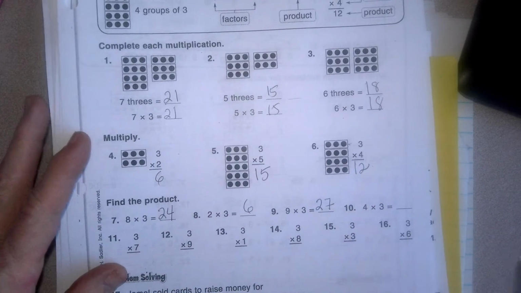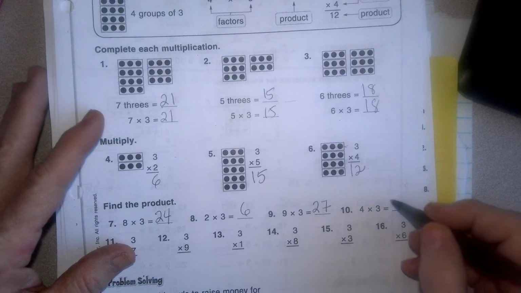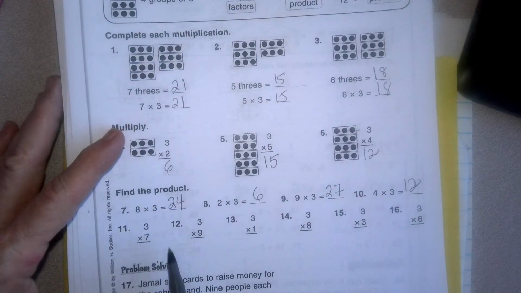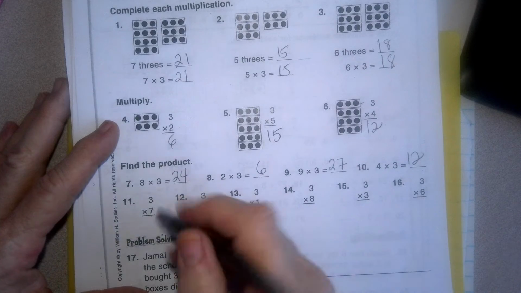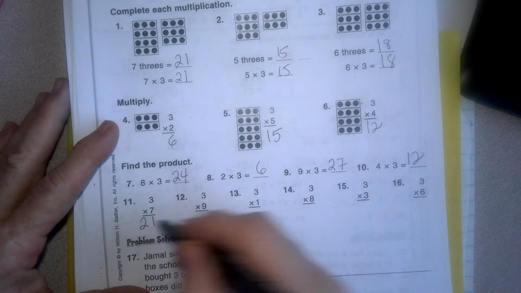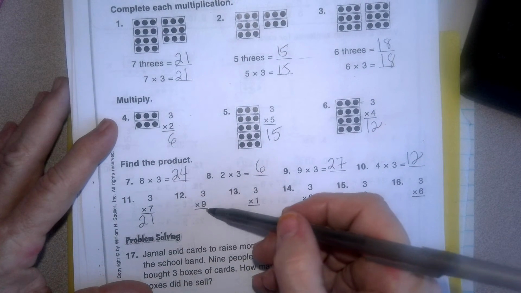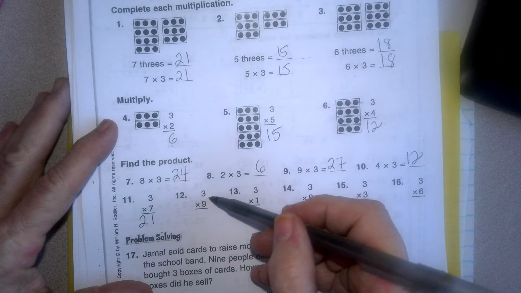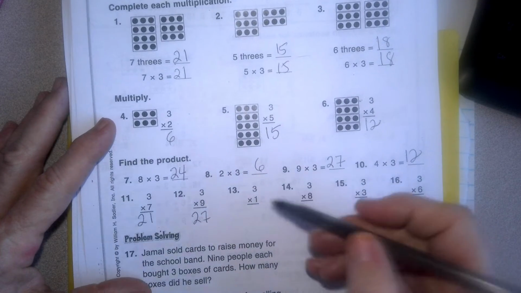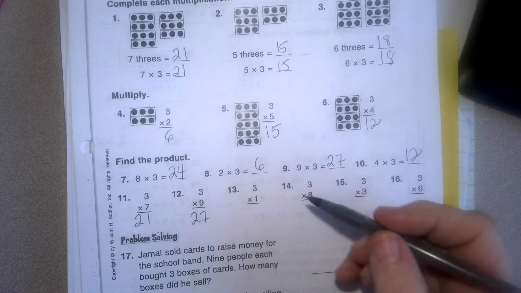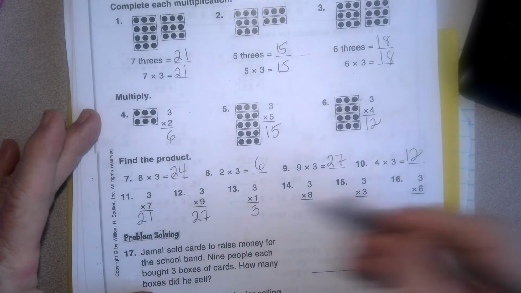Anyway, 4 times 3. What is that? 12. Okay. Oh, I just talked about this number. 7 times 3? 21. That's the one that's in the 20s. In fact, here's the other one that I just talked about. 27. 3 times 9 is 27. This one should be easy. 1 times 3? 3.